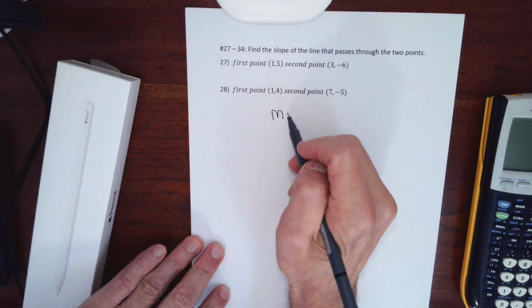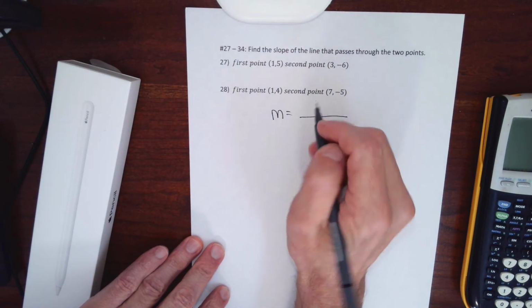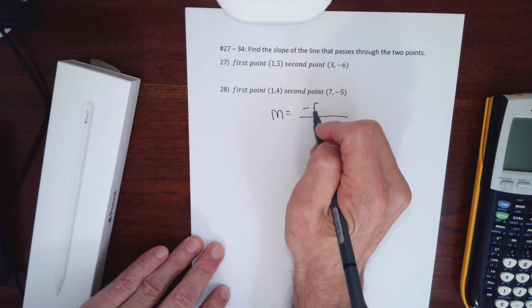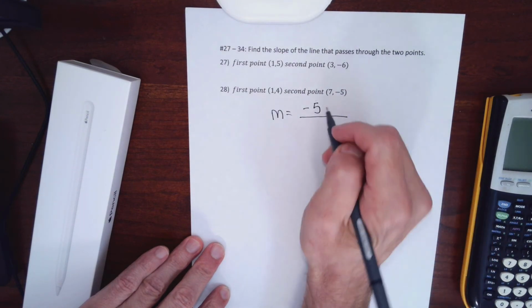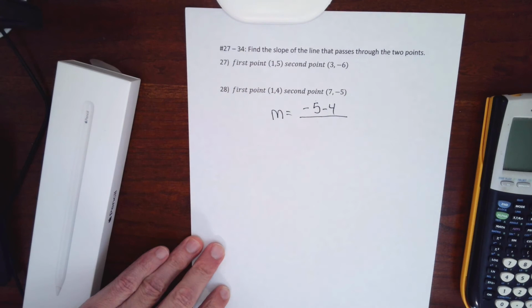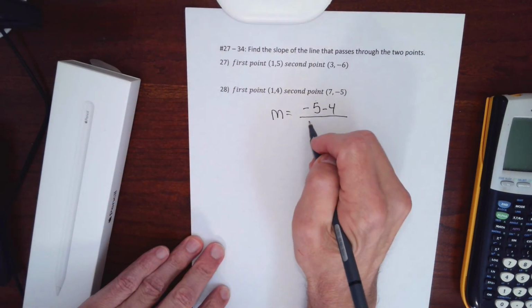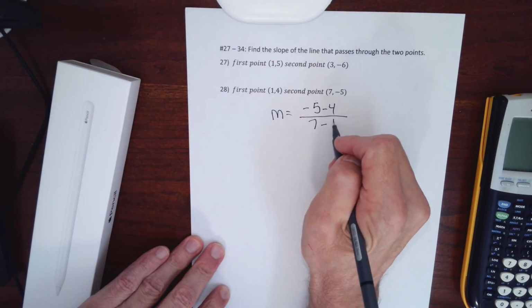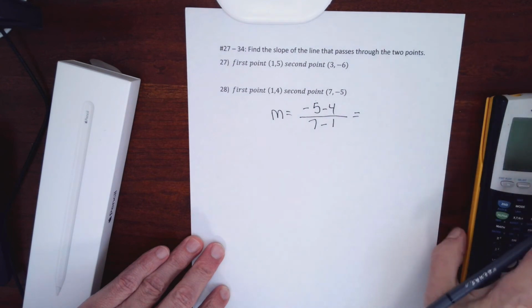In 28, I form a fraction. In the numerator, I write the y-coordinate of the second point minus the y-coordinate of the first point. In the denominator, x-coordinate of the second point minus x-coordinate of the first point.